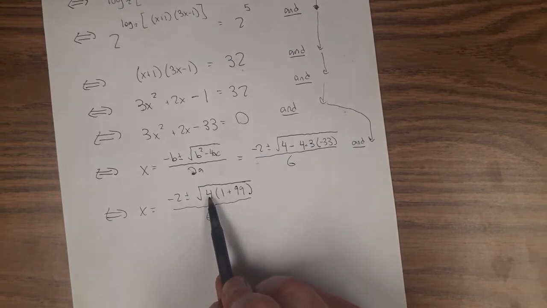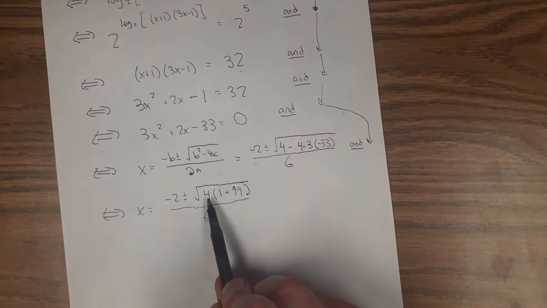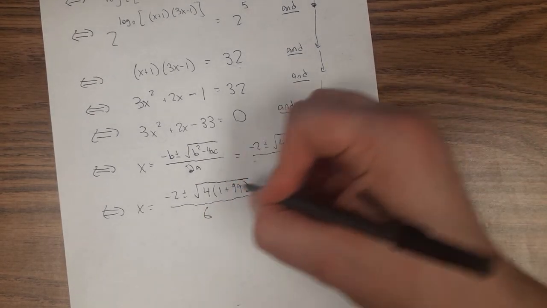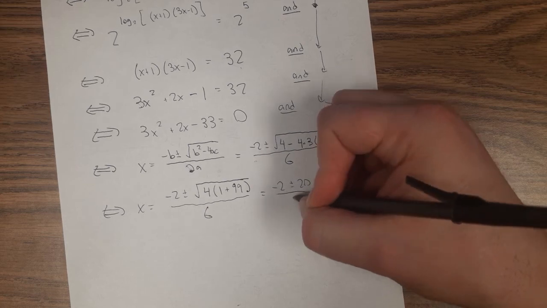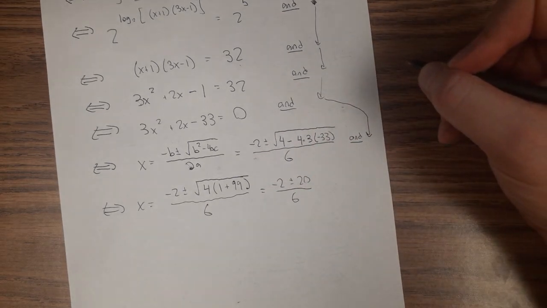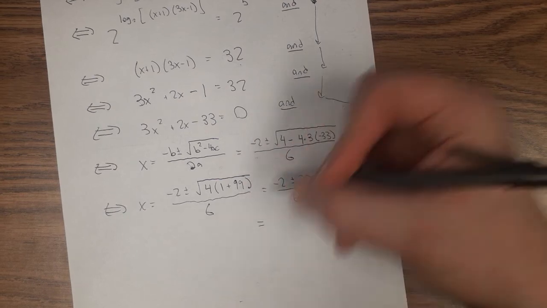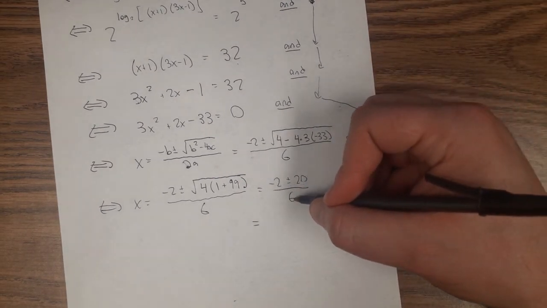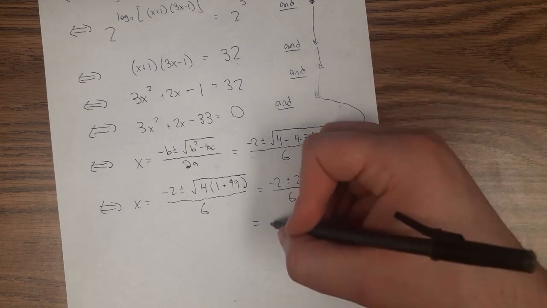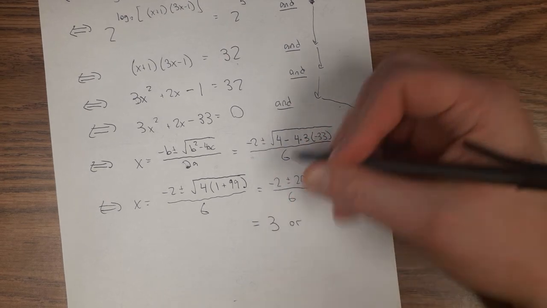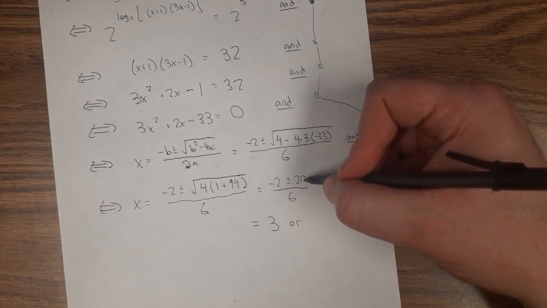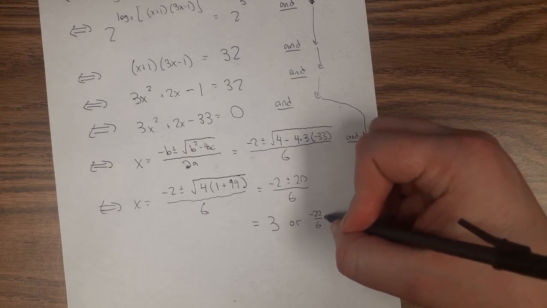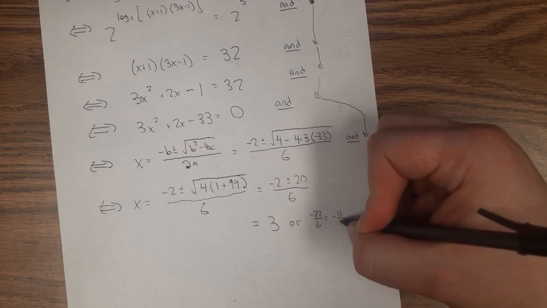And that's pretty nice. This is actually just 4 times 100, so this is the square root of 400. Square root of 400 is 20. Negative 2 plus 20 over 6 would be 18 over 6, which would be 3. Negative 2 minus 20 over 6 would be negative 22 over 6, which is, I guess, negative 11 thirds.